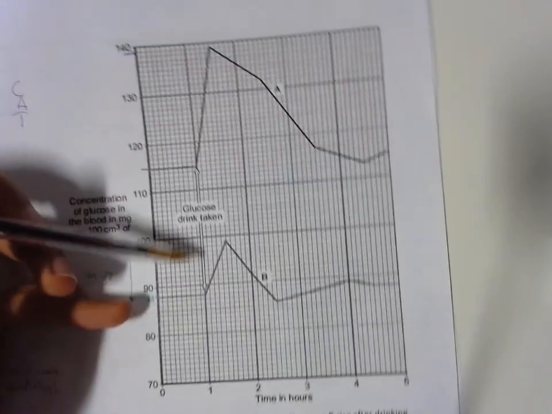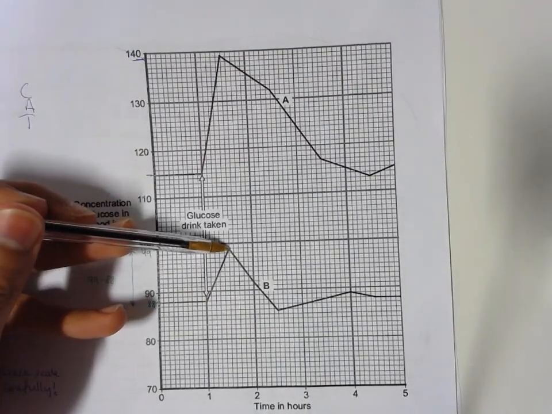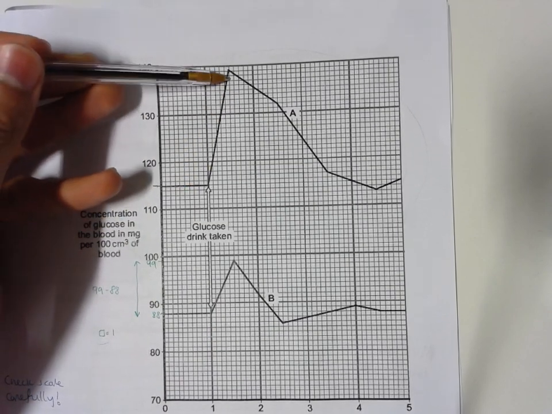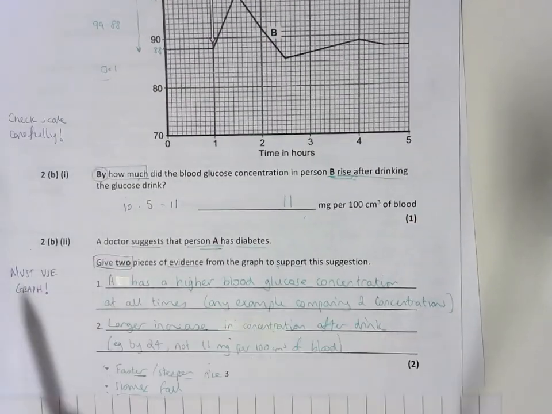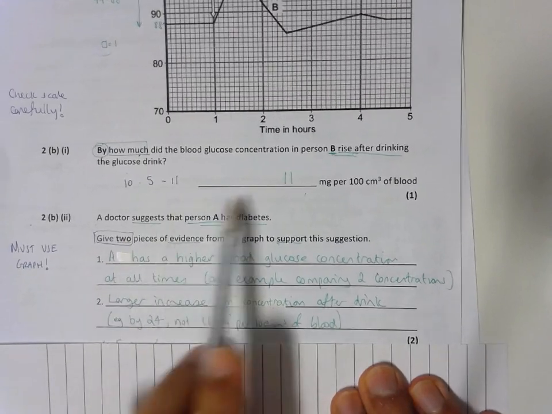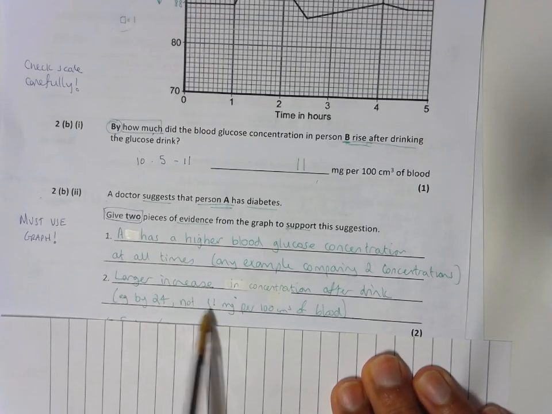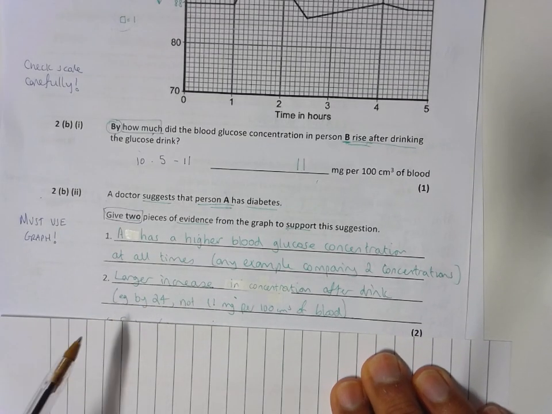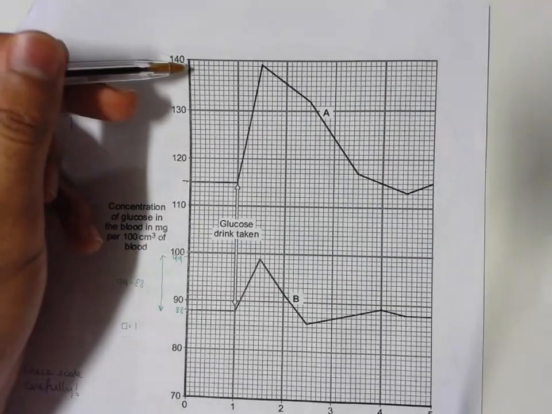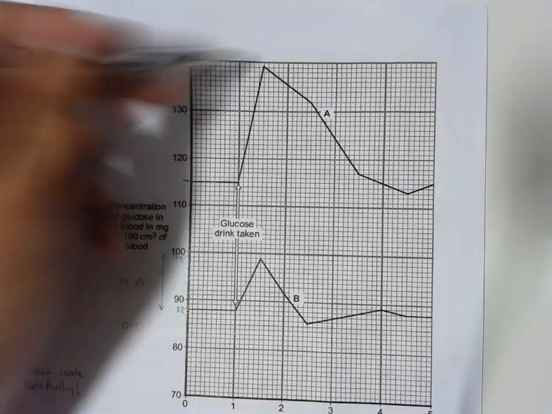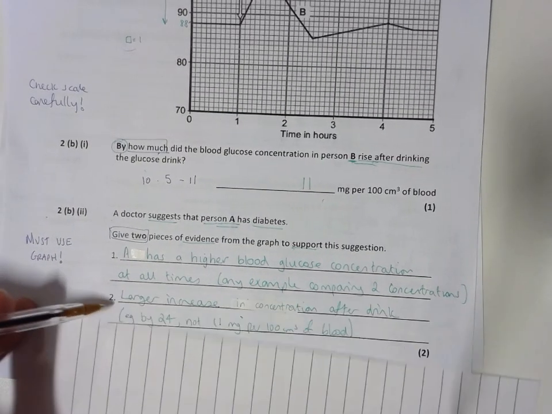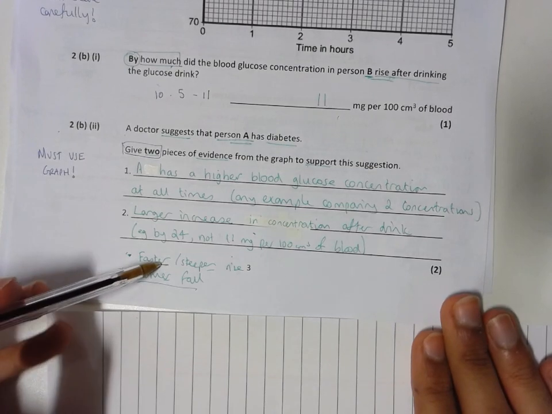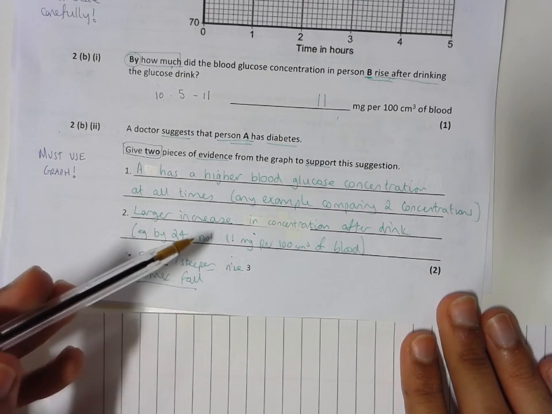So if we look at person B, theirs rose by a little bit, but person A's rose by a lot. Again, you could either say it generally, or you can give the numbers to prove how much it increased by. So whilst we worked out that person B's rose by 11 milligrams, A's rose by 24 when you compare the two data points where they drank the 50 milliliters of glucose. There are other things as well you can say. There's a faster or a steeper rise for person A.